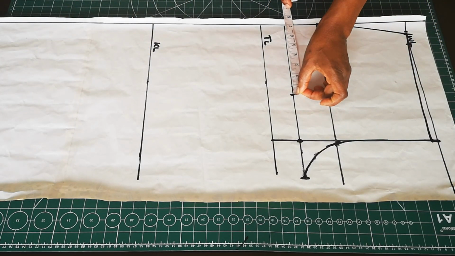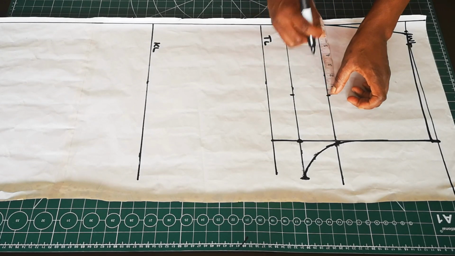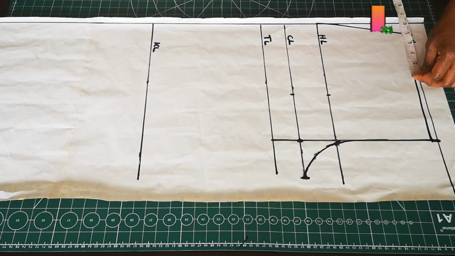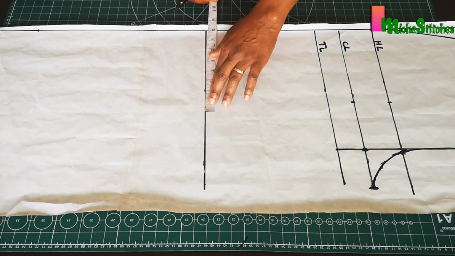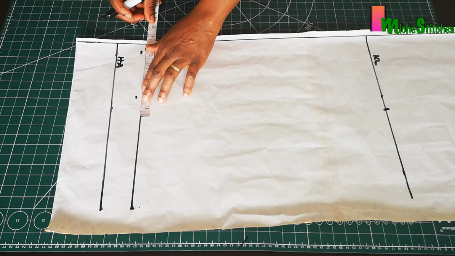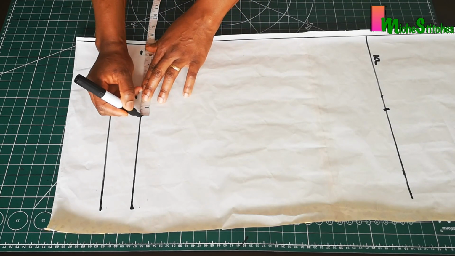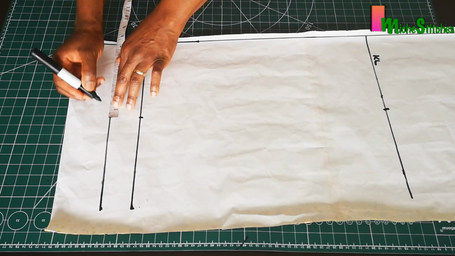Whatever you have on that point, you're going to apply that on the hip line. You apply the same on your waistline, then you apply the same on your knee line, on your ankle line, and on the hemming allowance.